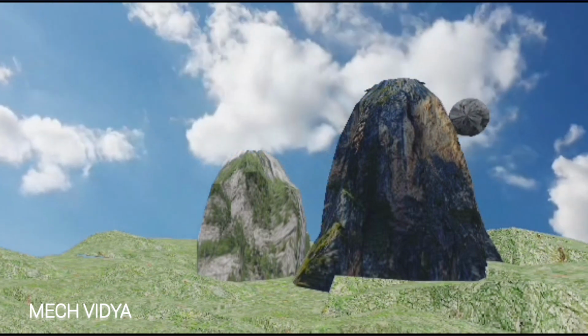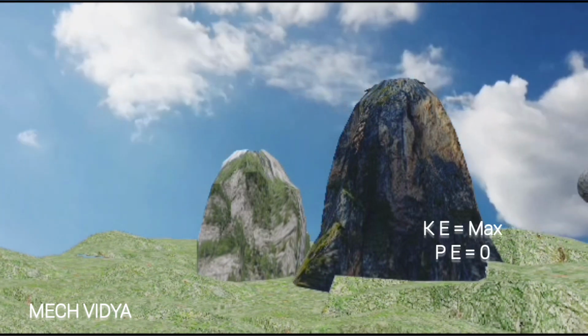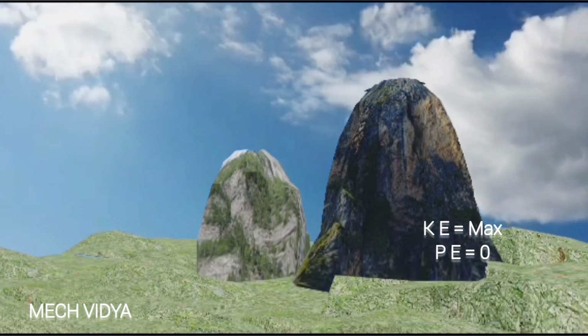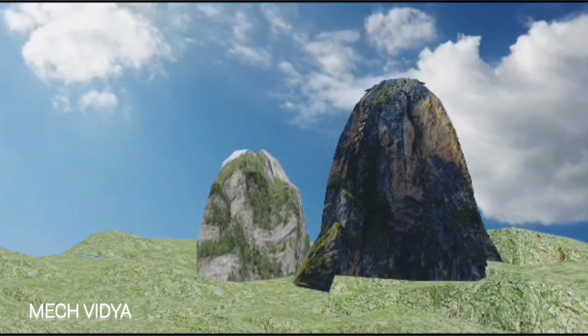Now, as the stone comes near the ground, the kinetic energy becomes maximum and potential energy is almost zero near the ground because the height is very small. So this is how the same energy keeps changing forms.